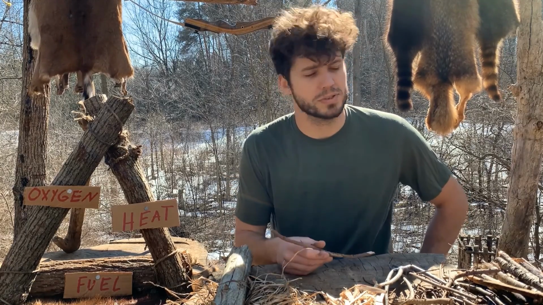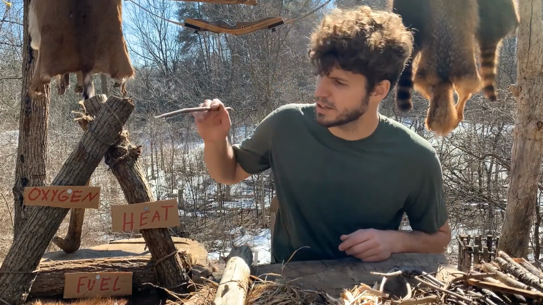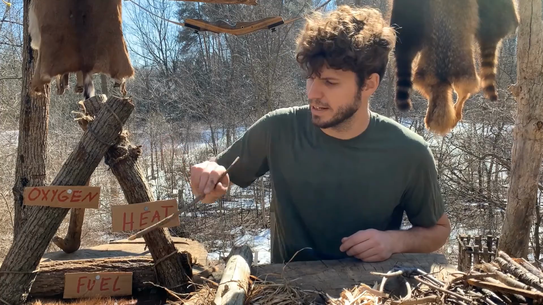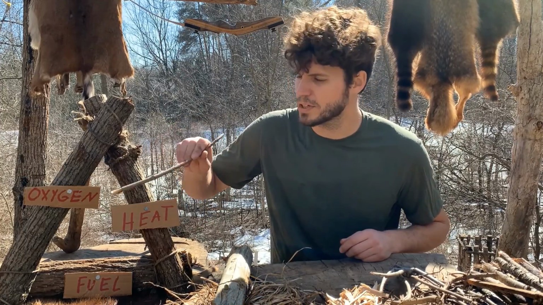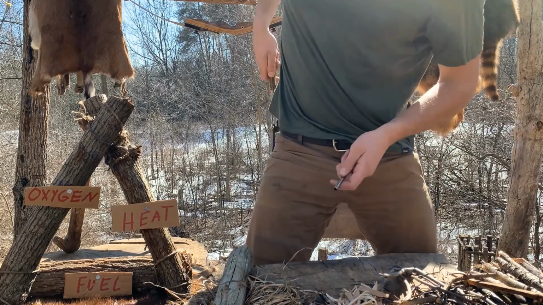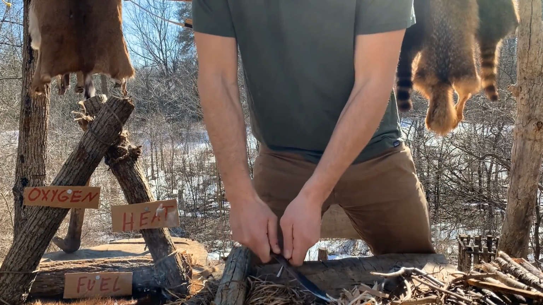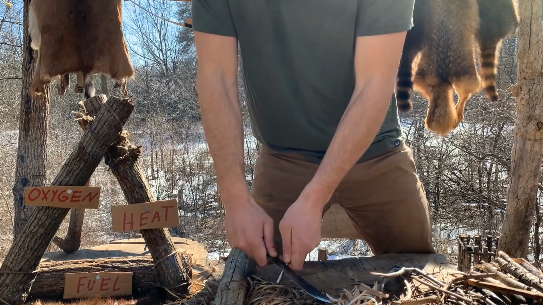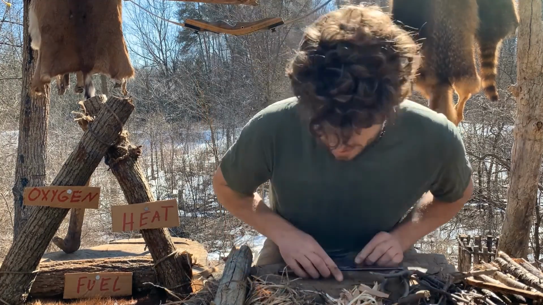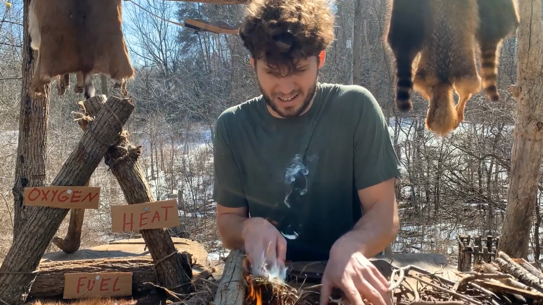Now I'm going to do two simple demonstrations of how one of these components may not be present. And as I do them, think about which one it may be. Okay, I've kindled a fire.